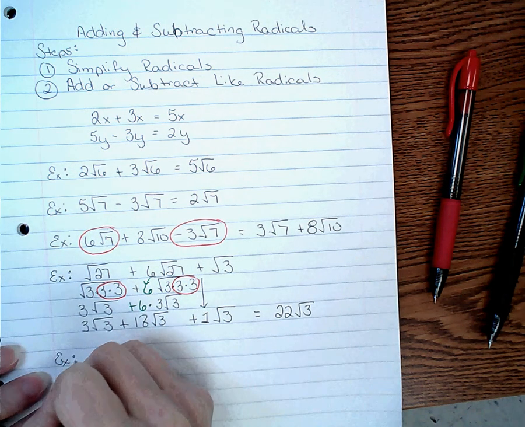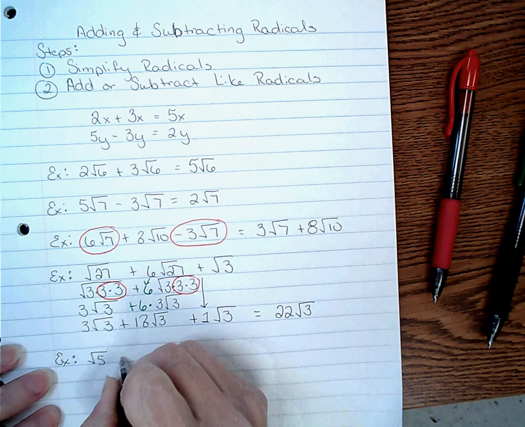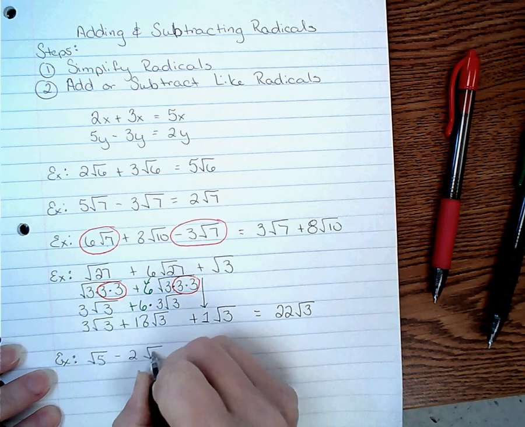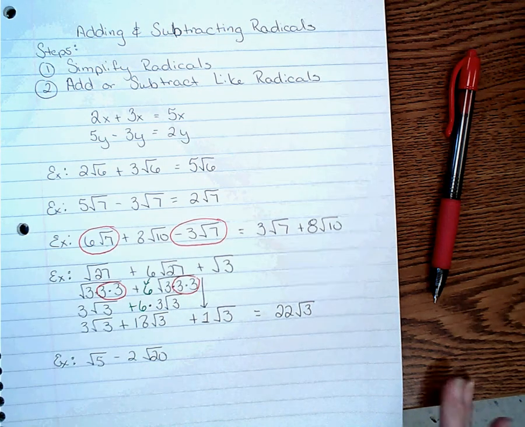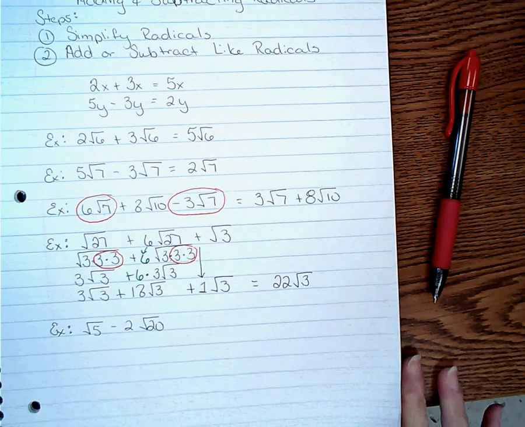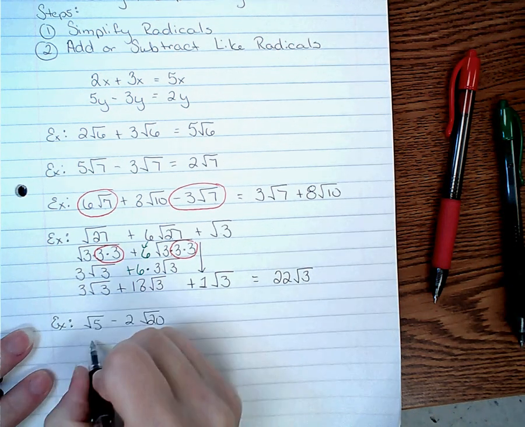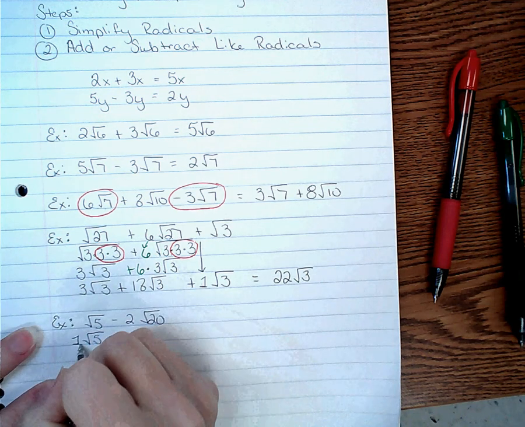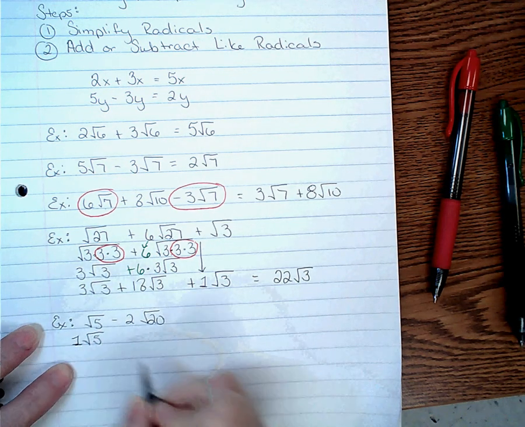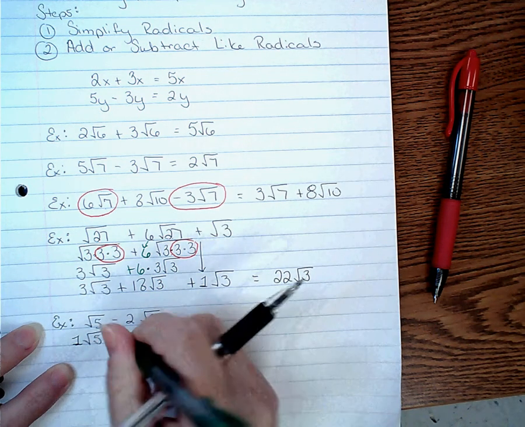Last example here. Let's do radical 5 minus 2 radical 20. Okay, now I'm going to go back to that concept that the smallest radical will lead me to my simplified radical. So I'm going to bring down my radical 5, and I'm going to assume that there's a 1 in front of it. We always assume that. I'm going to bring down the negative 2 from above. That one just came straight down.